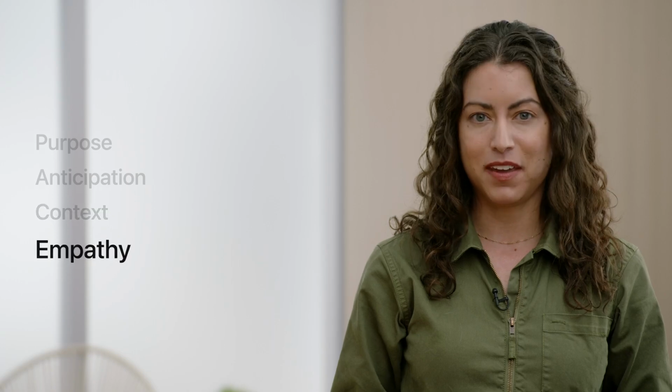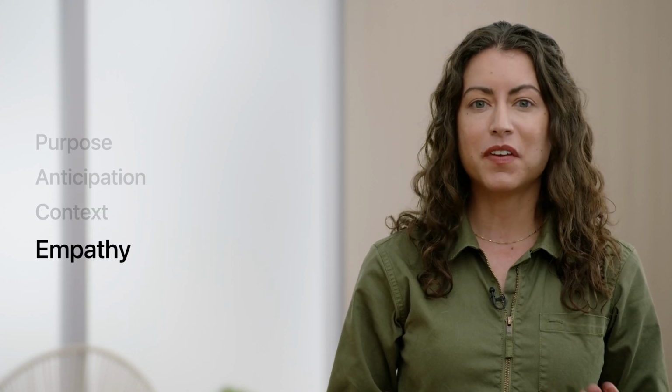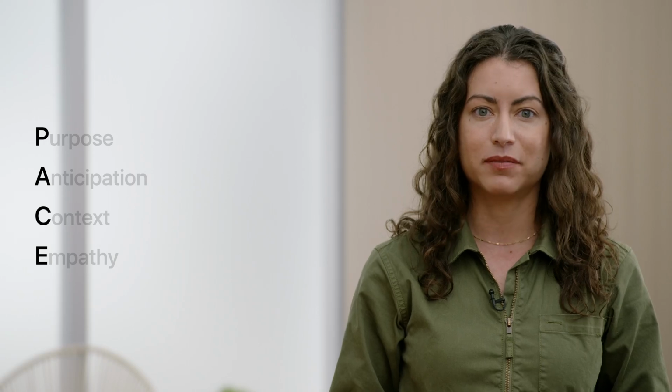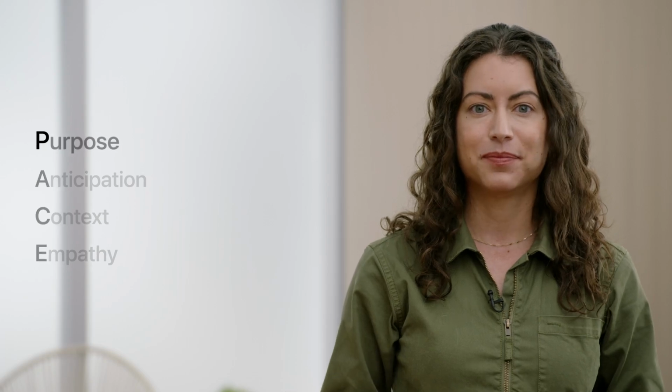These are purpose, anticipation, context, and empathy. You'll notice we've given you an acronym of PACE, which is an important thing to consider while writing. PACE is about creating a natural flow so you keep people engaged and interested in what you're telling them. This means knowing what to say, how to say it, and when. Now I'll hand it to Jen to talk about purpose.